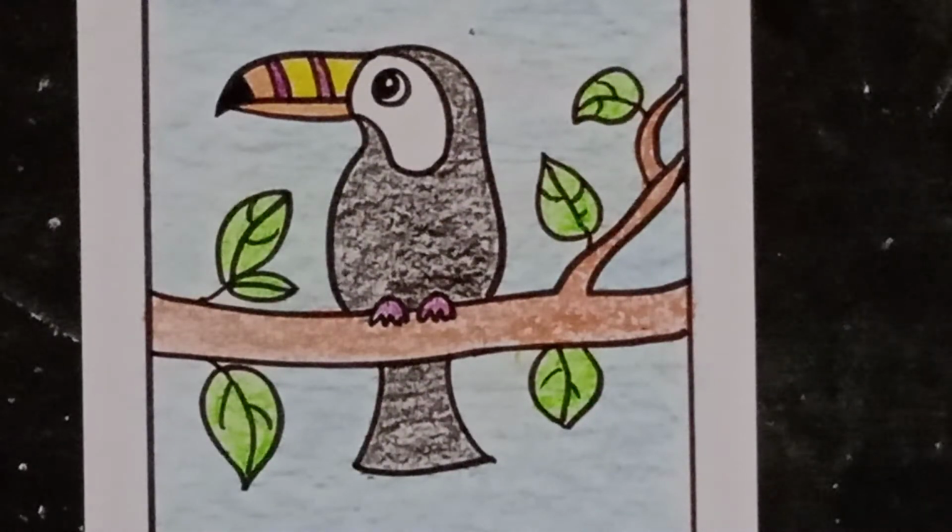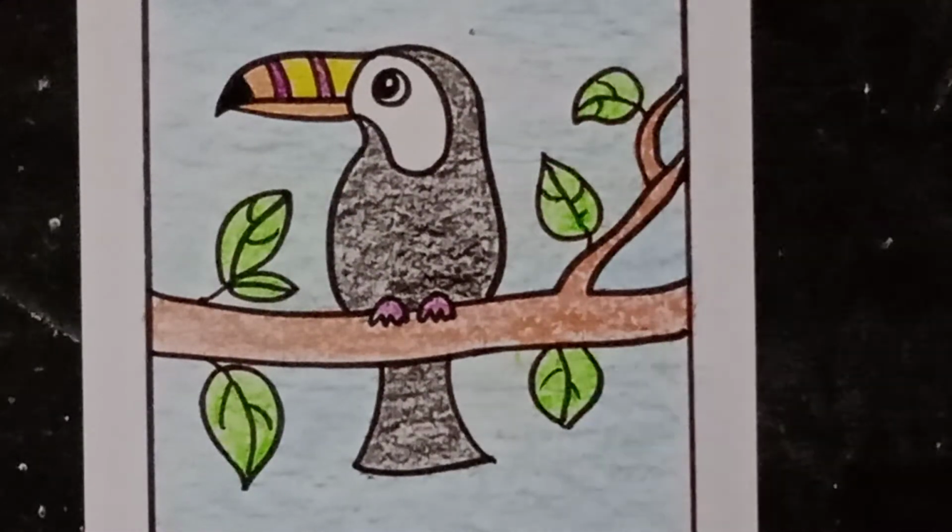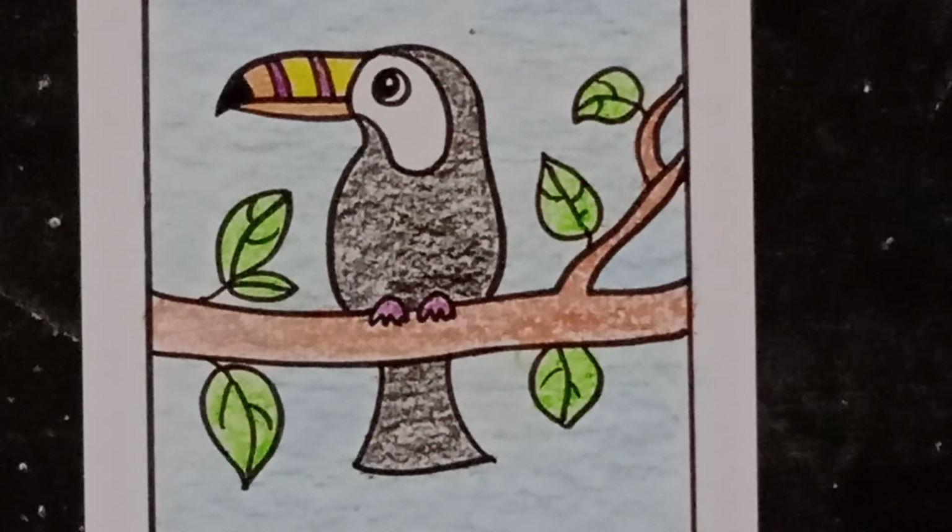So this is the way with the help of shapes. First I have taken the help of the oval shape and I added one circle to the oval. Later a beak. Next down, the tail, as well as one branch and leaves. After that you can take the picture outline, and color the picture with the following colors.